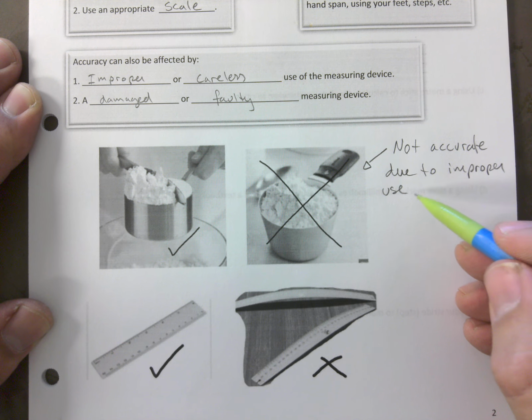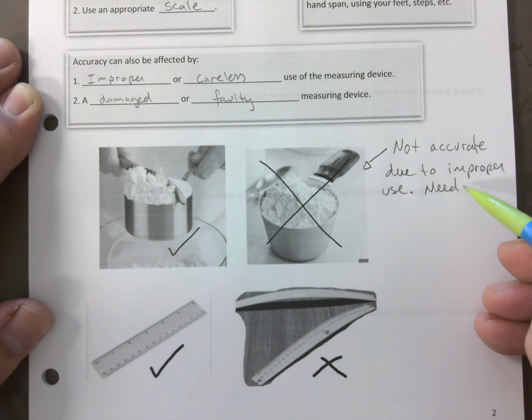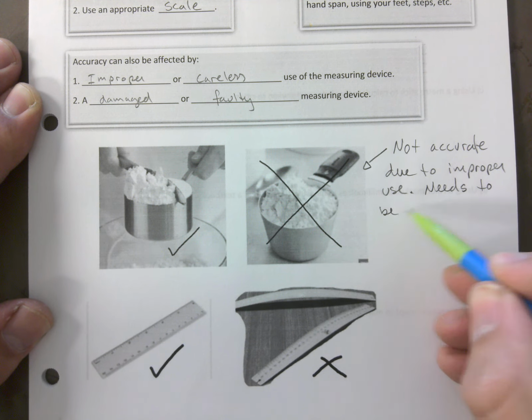It needs to be leveled off. That's why this is improper. This one is good because you're leveling it off, so you're using it properly.